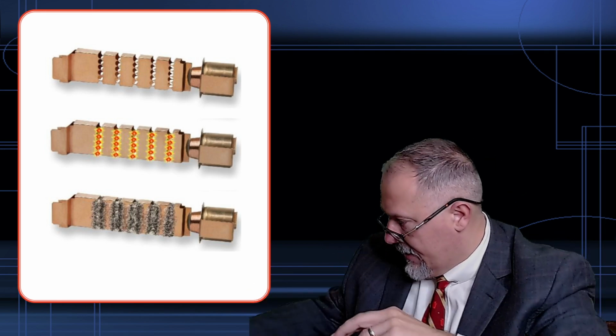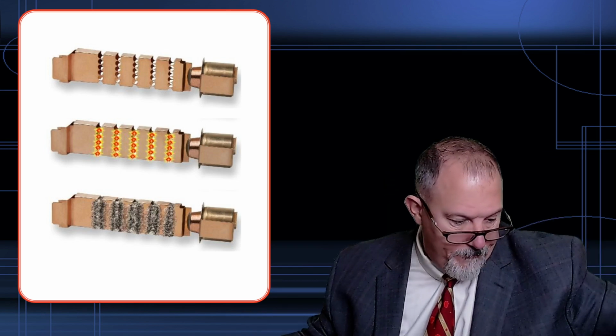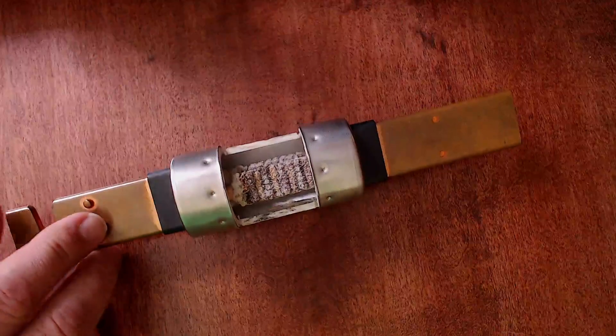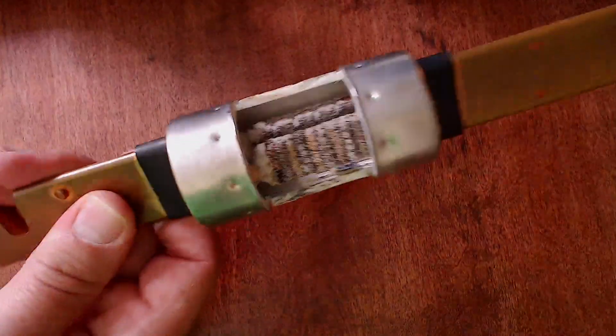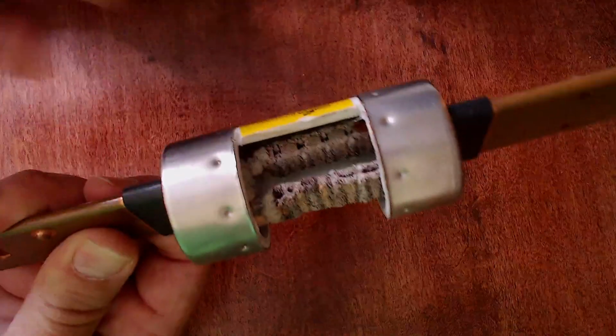And I do have a spent fuse around here somewhere. Let's see if I can put this on MobiCam. Mobi 1 Kenobi. So this is a spent fuse. That's what it looks like. This is an actual spent fuse.